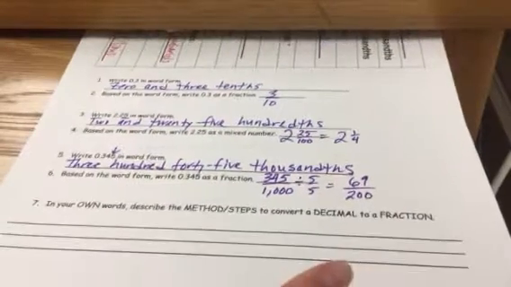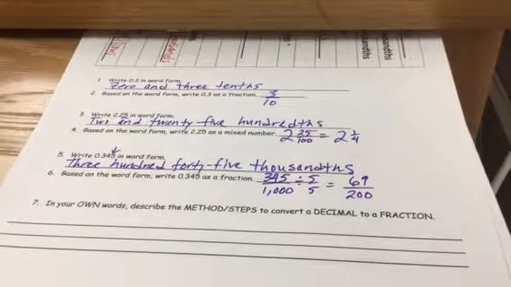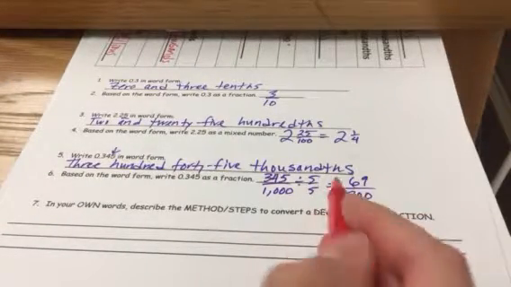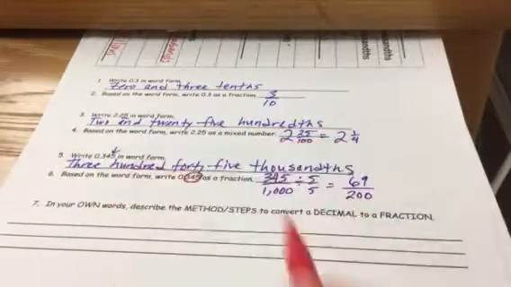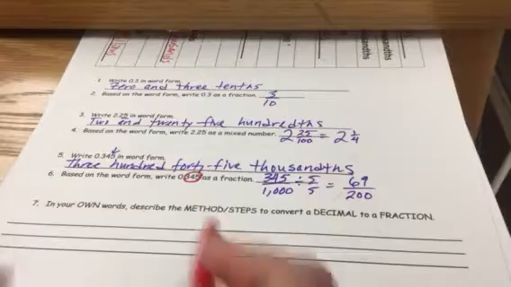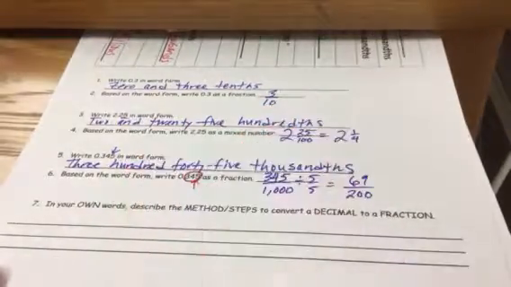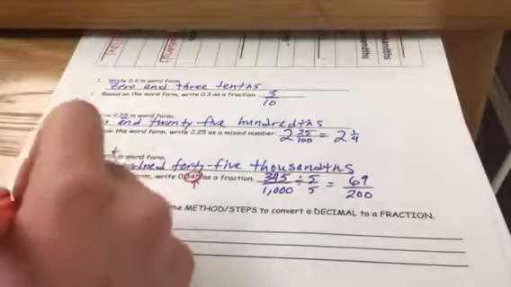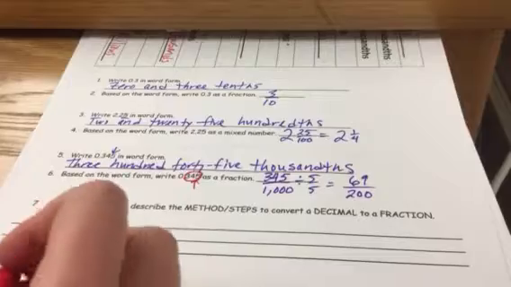So go ahead and in your own words describe how we can go from a decimal to a fraction. And I'll describe it in my words as well. What I'm noticing is that I'm taking my decimal digits, and that's going to be my numerator. My denominator will be the place value of the last digit. So in your own words, how do we convert decimals to fractions?